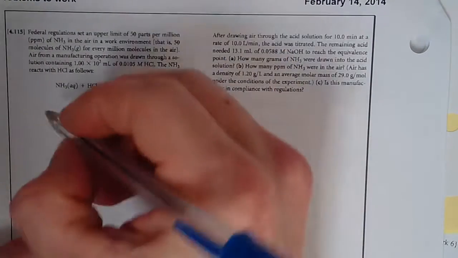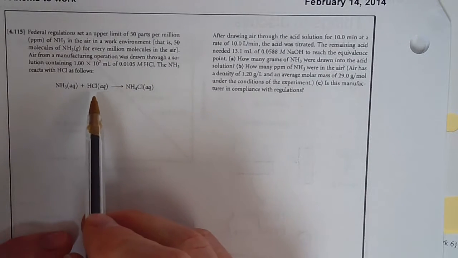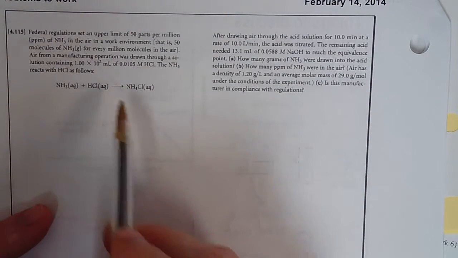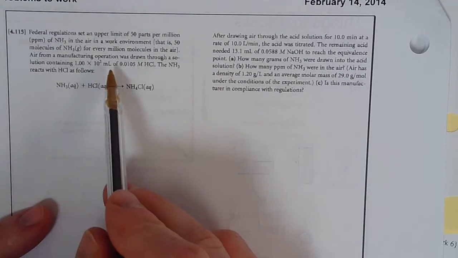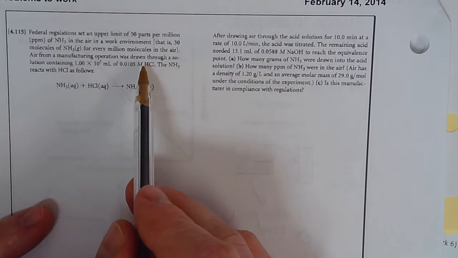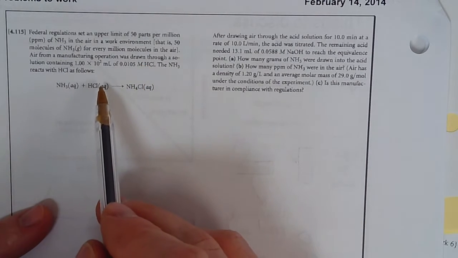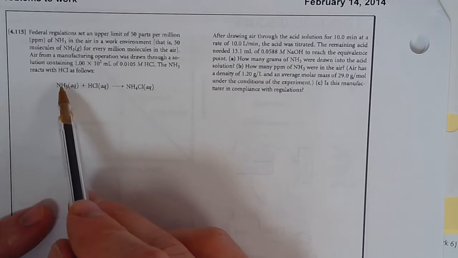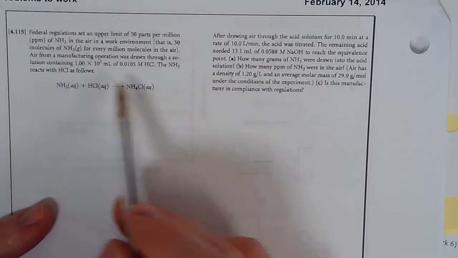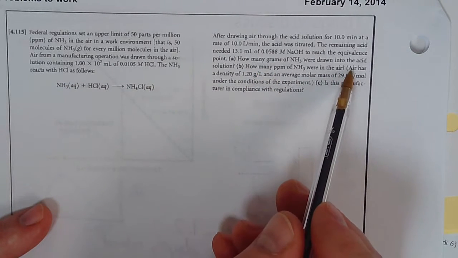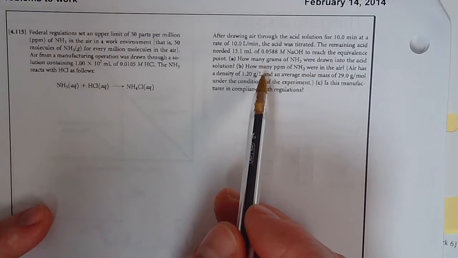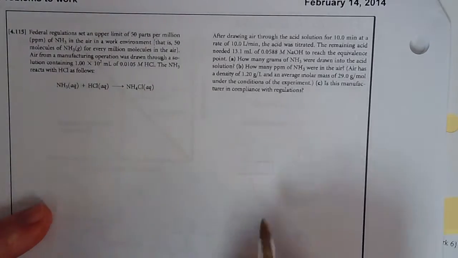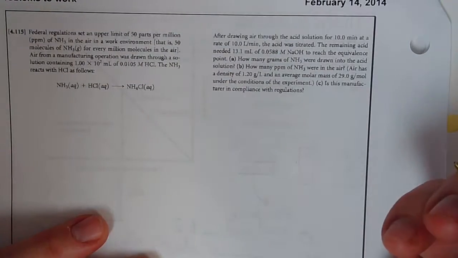So this is my planning phase. I'm going to figure out how much hydrochloric acid is left in the solution after the ammonia passes through. Then I'm going to subtract that from the amount of hydrochloric acid that was present to begin with. The difference between those two things will give me the amount of hydrochloric acid that actually reacted with ammonia. From that, I'll calculate how many moles of ammonia and then how many grams of ammonia were actually drawn through the solution. So that's going to be the approach that I take to solve part A anyways. So let's do that.